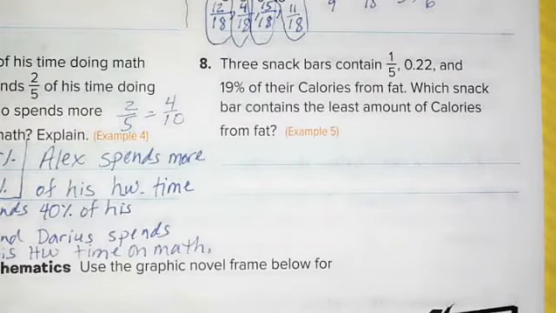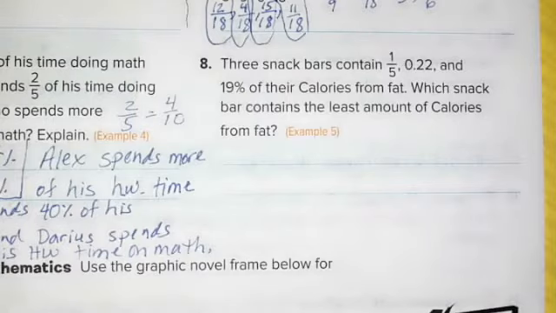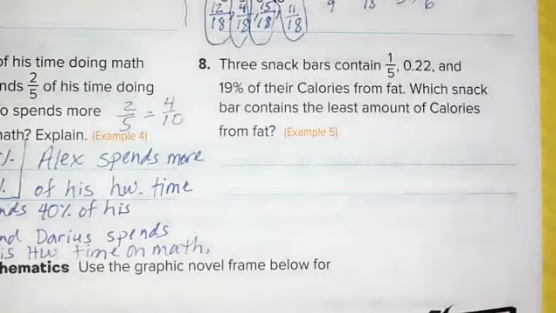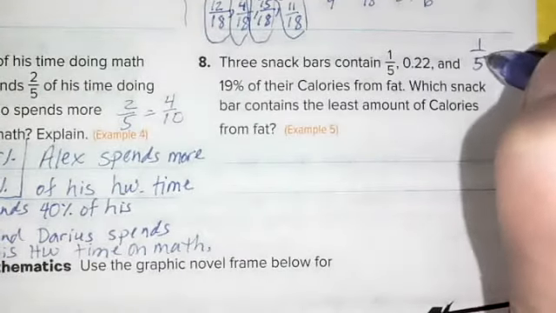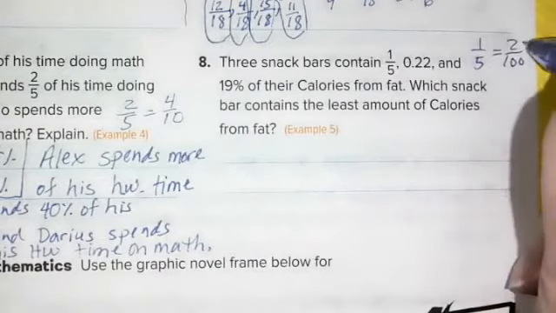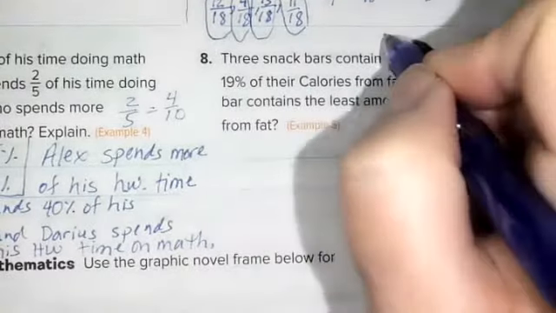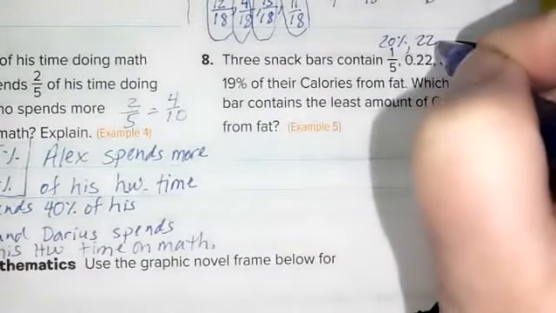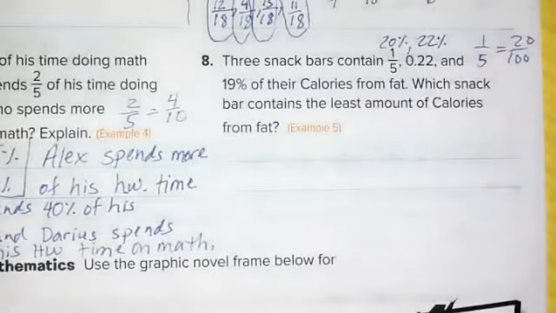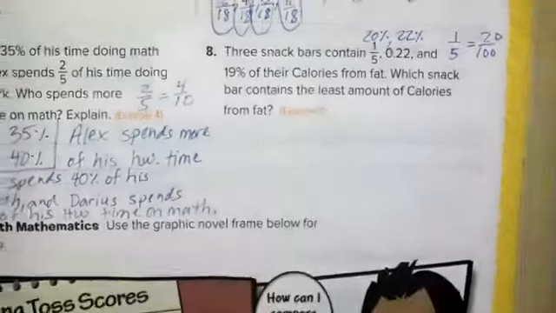Number 8, 3 snack bars contain 1/5, 22/100ths, and 19% of their calories from fat. Which snack bar contains the least amount of calories from fat? So I'm just going to convert these all to percentages. 1/5, if I scale that up to 100ths, which is a percent, that's 20/100ths. So this one is 20%. 22/100ths written as a percent is 22%, and that third one is already written as a percentage, 19%.